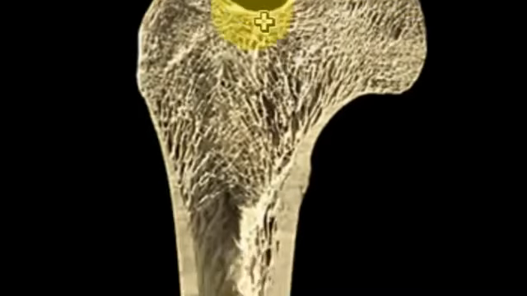So the bone gets created from the top and it comes down to the center. It gets absorbed, due to its maturity, into the bone marrow, and then it becomes part of the T cells and B cells.